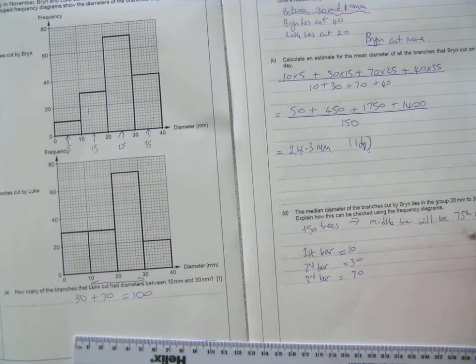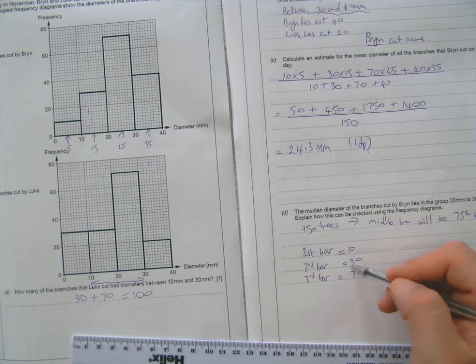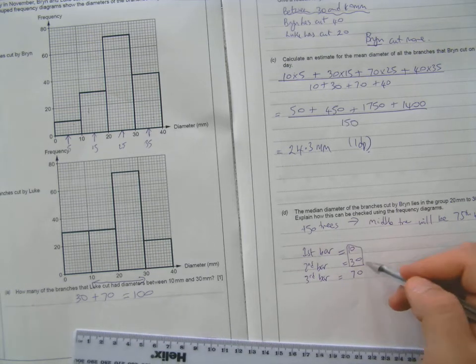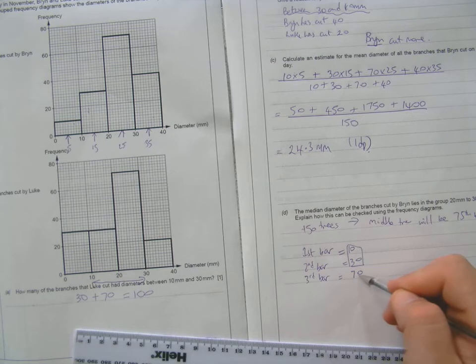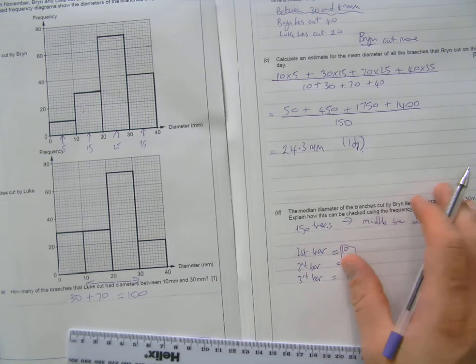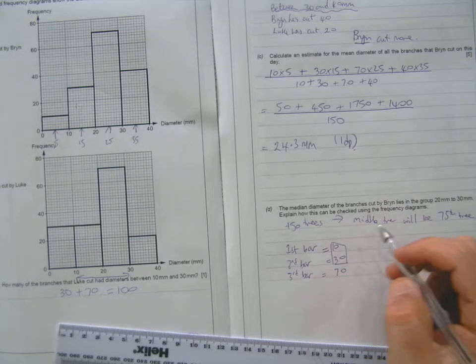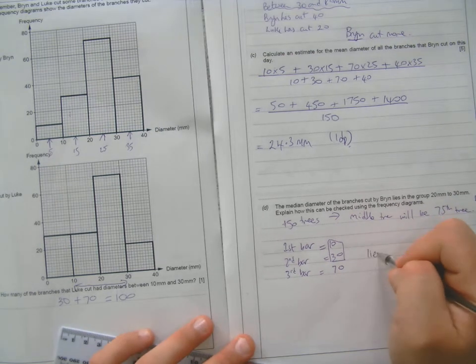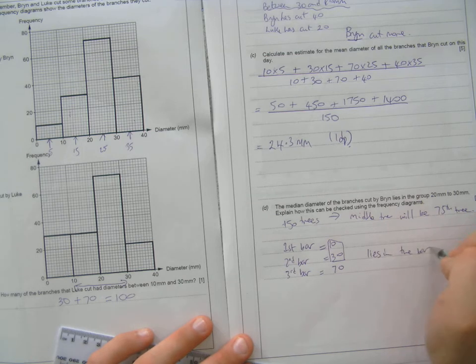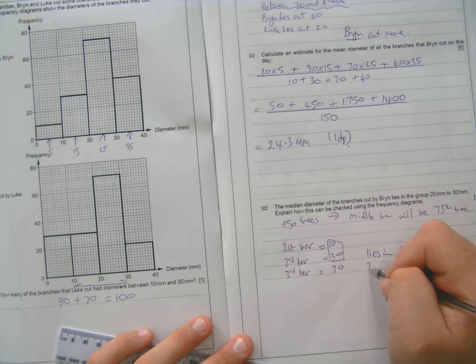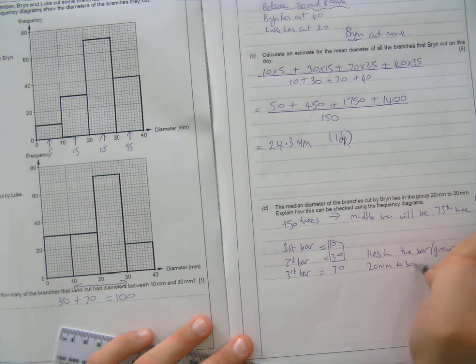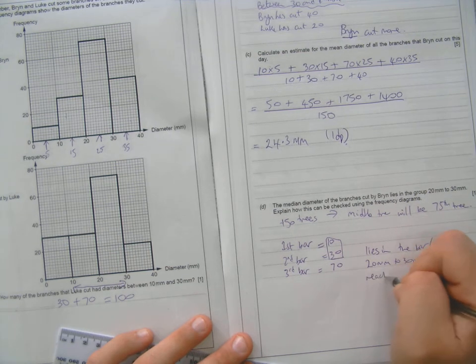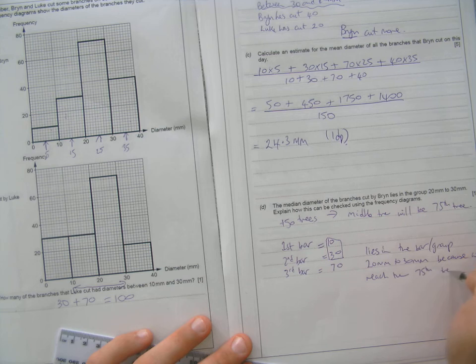Now, remember we wanted the 75th one? Well, after the first 2 bars, you've got 40 already, haven't you? So if you've got 40, you only need another 35. And of course, 35 will be in this bar here. So quite rightly, it will be in the third bar because we would have reached the 75th one. So we can simply say it lies in the bar, or group, 20 mils to 30 mils, because we reach the 75th tree cut in there.